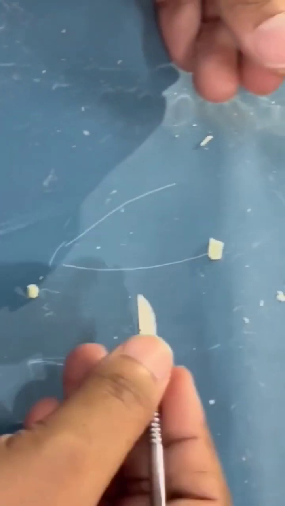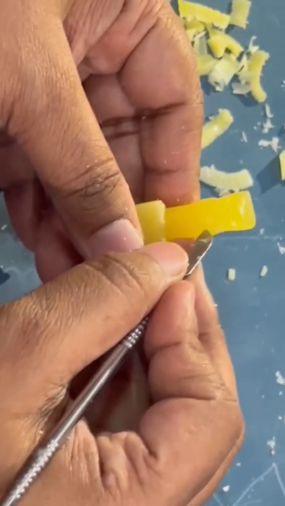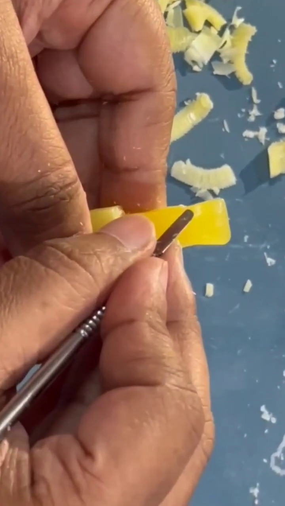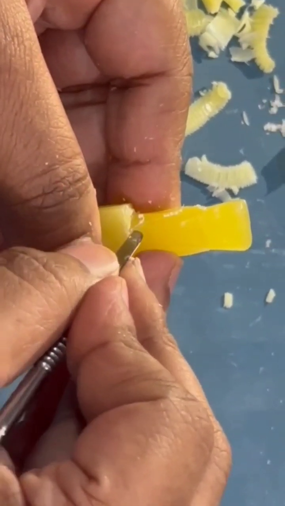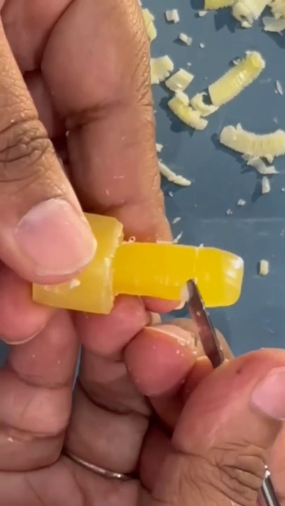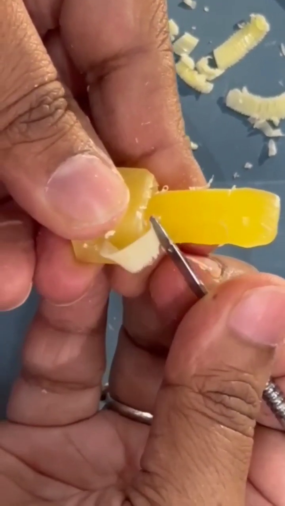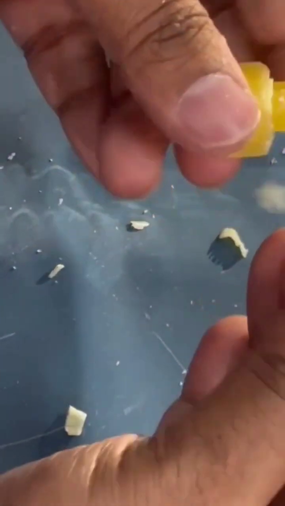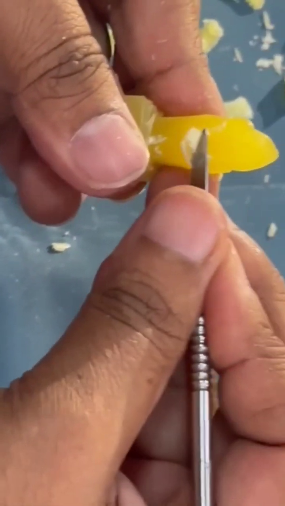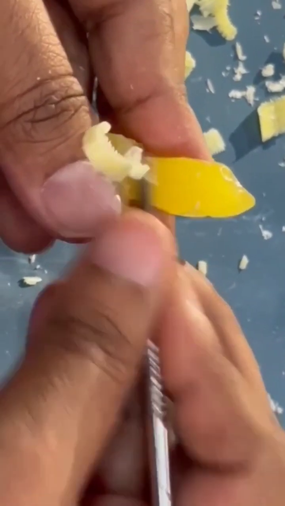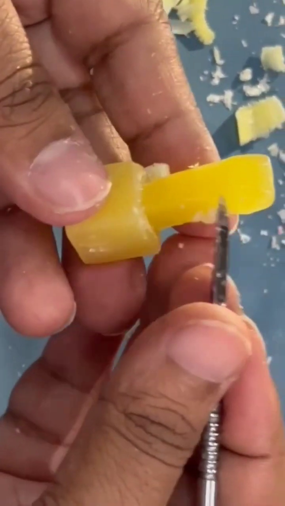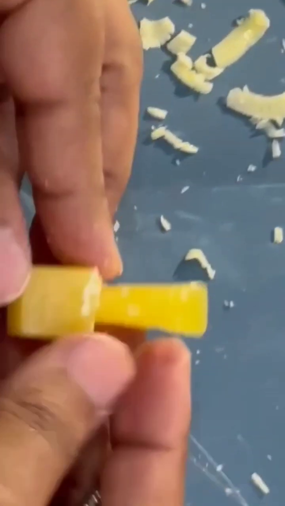Labial side I'm holding, so we'll mark the approximate conical shape here. I'll start trimming. Now the final finishing goes. You got this shape?